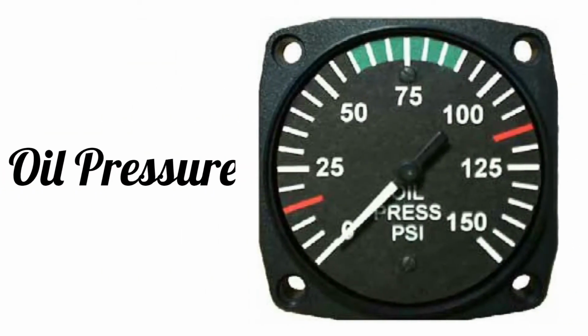This gauge represents the oil pressure gauge. If it is too low, it means that there might be a dangerous circulation issue where the oil is getting lost somewhere, suggesting a leakage. If it is too high, it suggests a blockage in the pipes, which can also be dangerous. In both scenarios, it is safer to land and get it checked out.